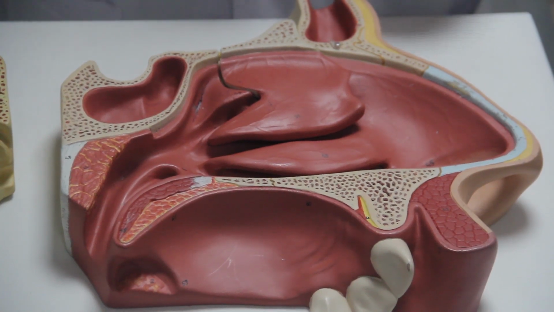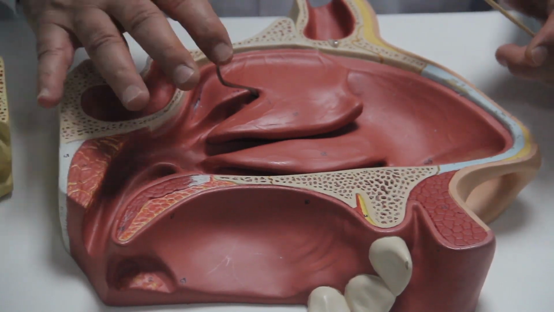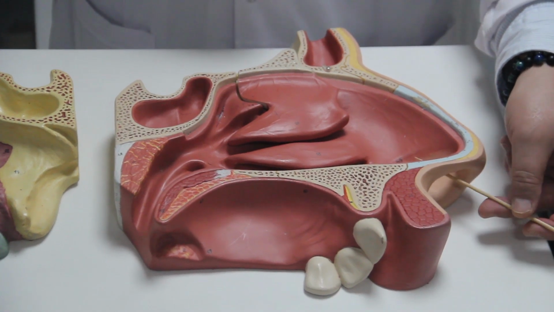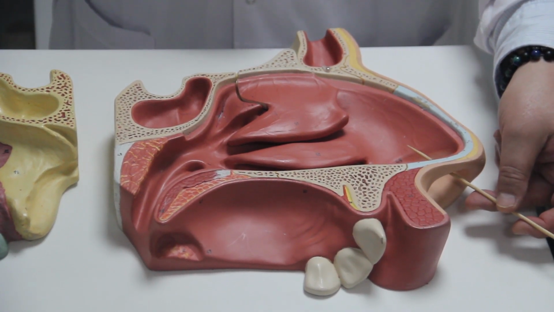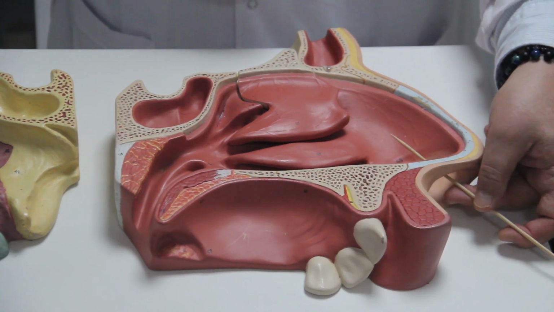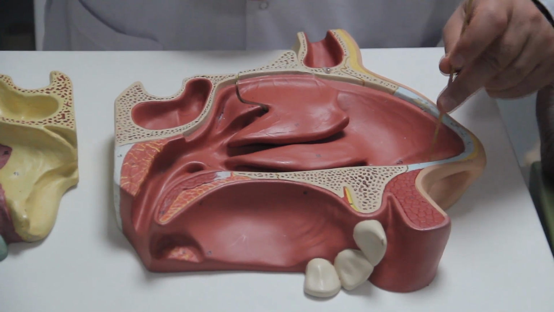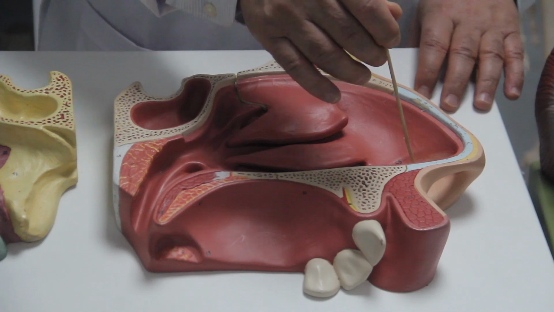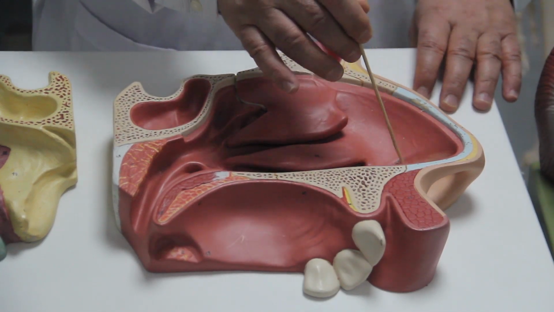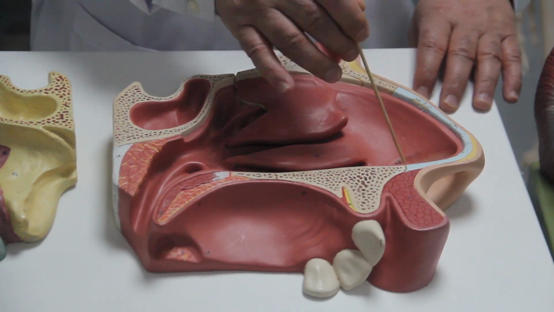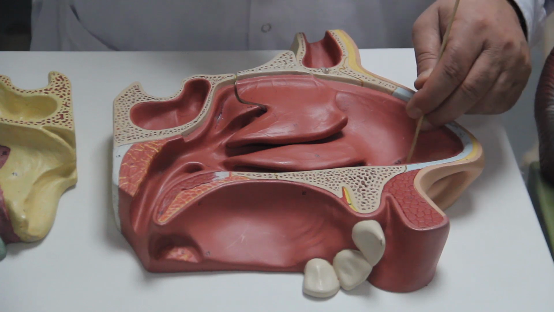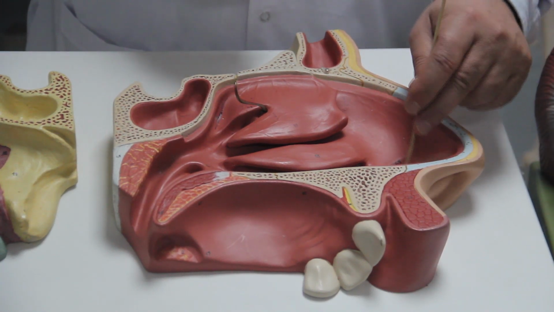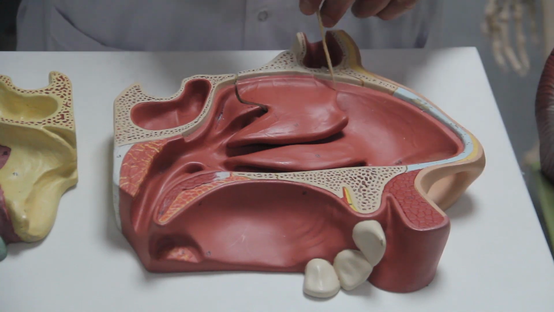Now, the nasal cavity is formed by three regions. When you stick your finger through your nostrils, your nares or external nasal aperture, the lowest part of that area here is called the vestibulum nasi, the vestibular region, or regio vestibularis.